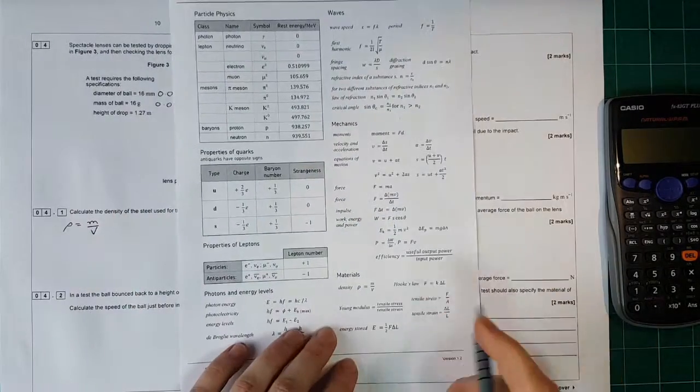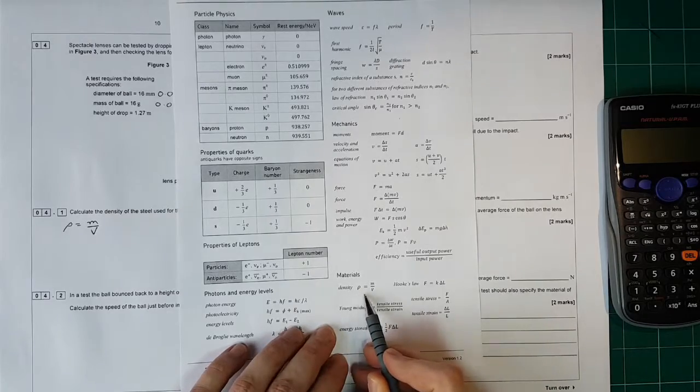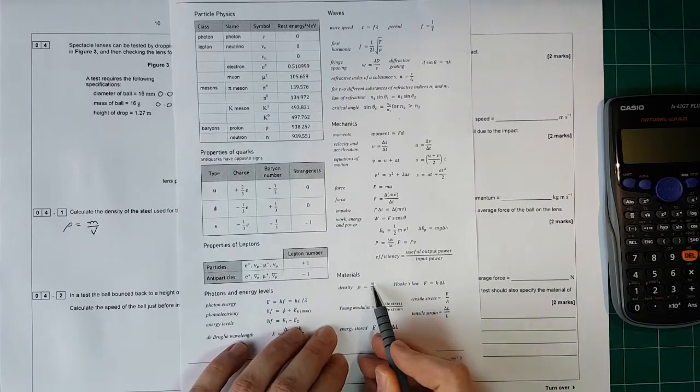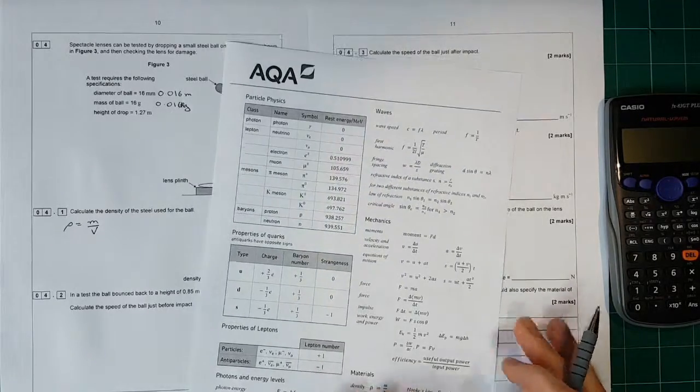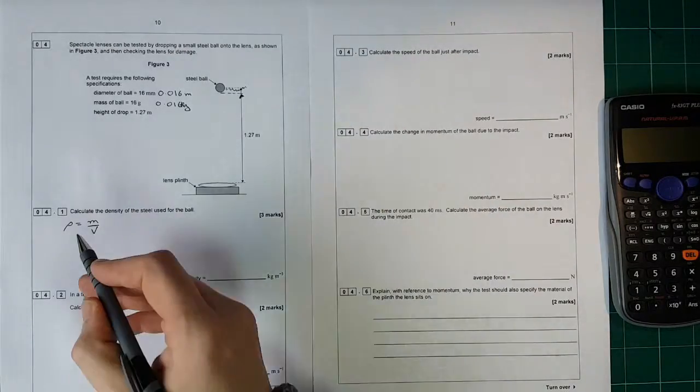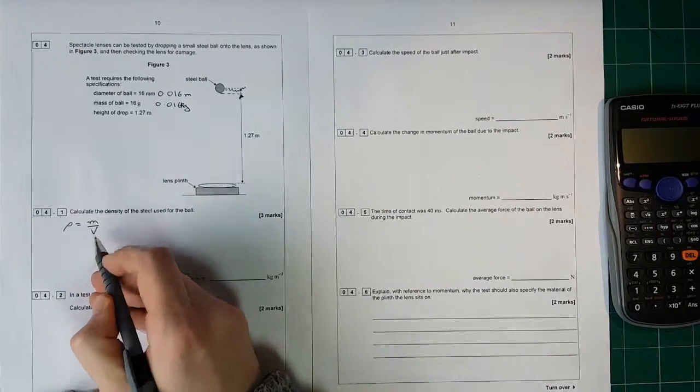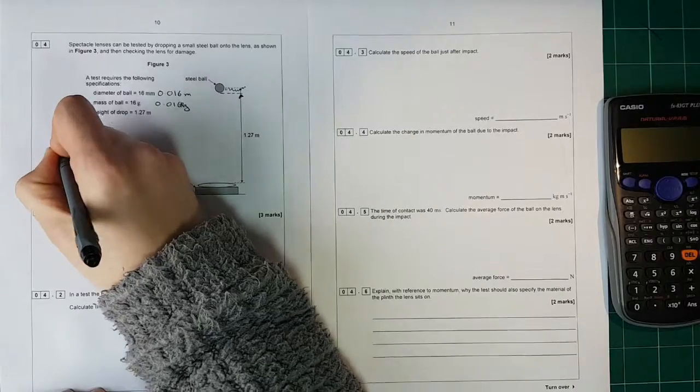So we need the formula for density, and that's here on your formula sheet. Rho is equal to m over v. Rho is the density. So first of all we need to work out what the volume is. I'm going to write that up here.